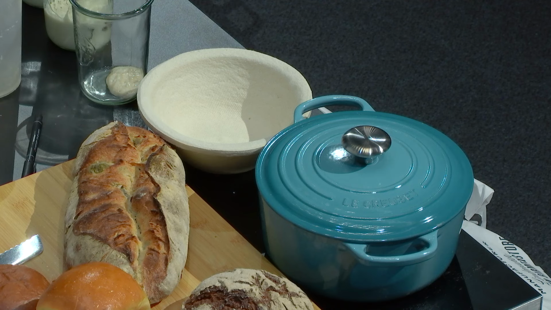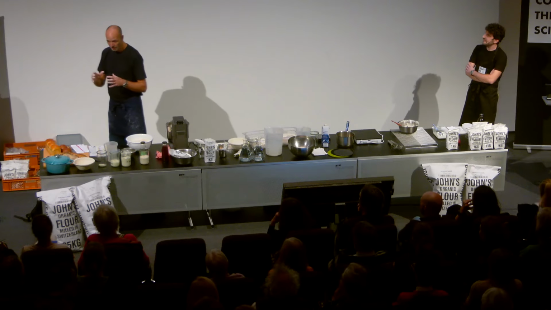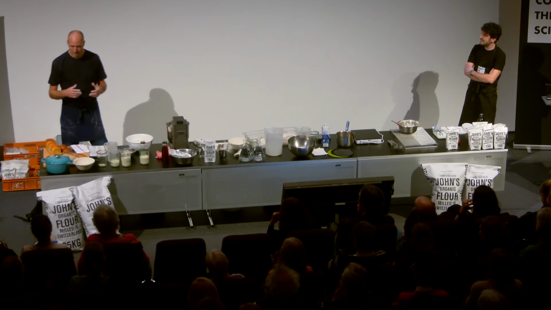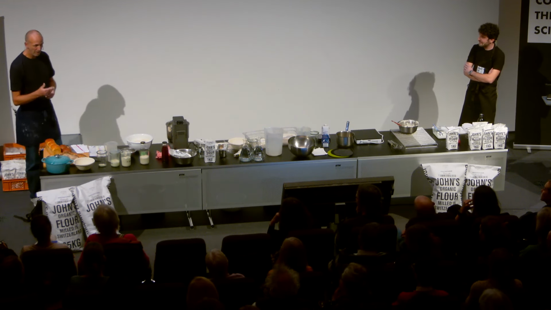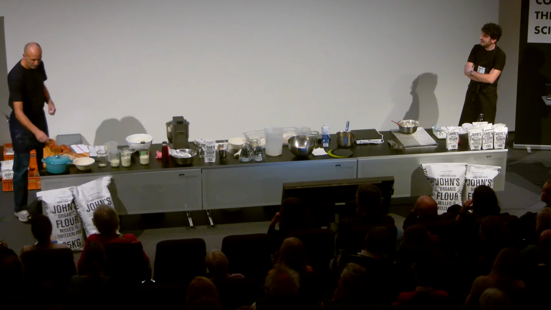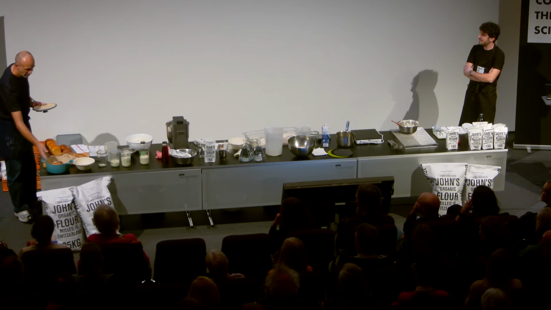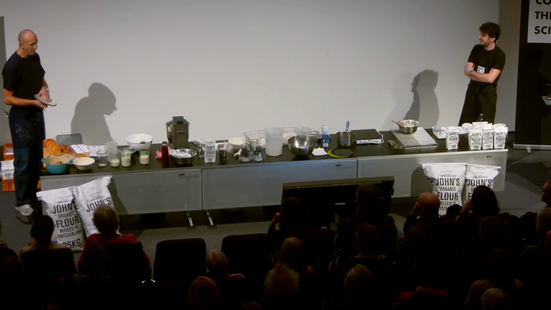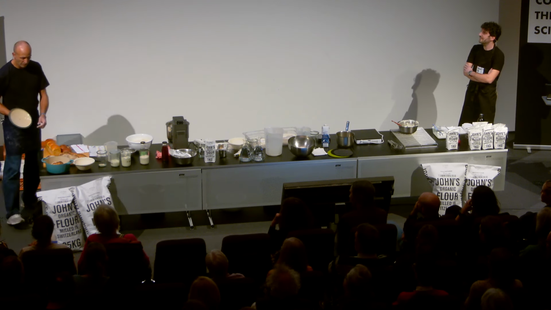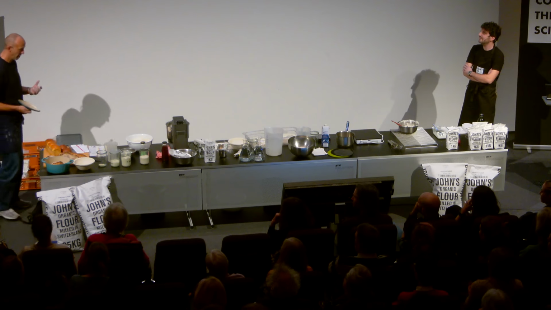That's where you get this climate that the bread and the crust needs. After 15 minutes, you take it off because then it has to dry off. It has to, for the caramel. If it stays wet, it doesn't work. So it has to dry off.